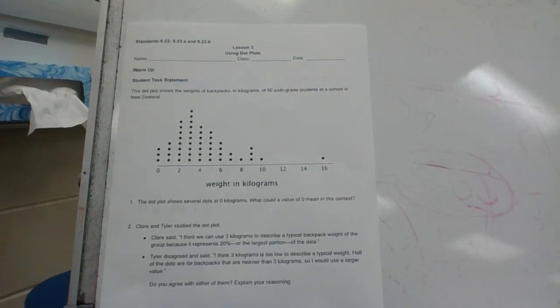Number 2, Claire and Tyler studied the dot plot. Claire said, I think we can use 3 kilograms to describe a typical backpack weight of the group because it represents 20% or the largest population of the data. Tyler disagreed and said, I think 3 kilograms is too low to describe a typical weight. Half of the dots are for backpacks that are heavier than 3 kilograms, so I would use a larger value.